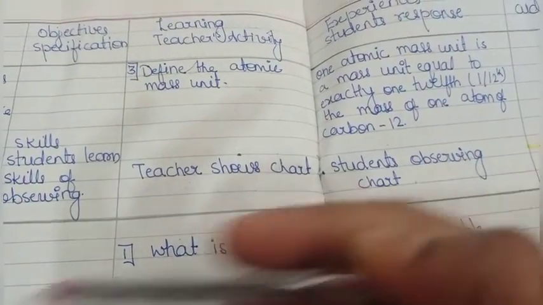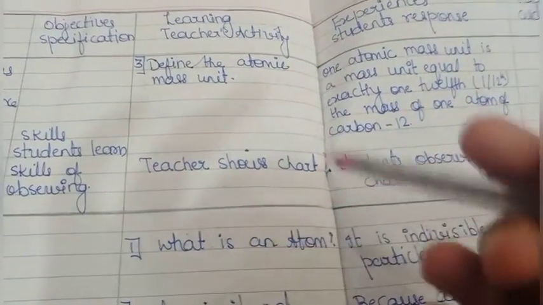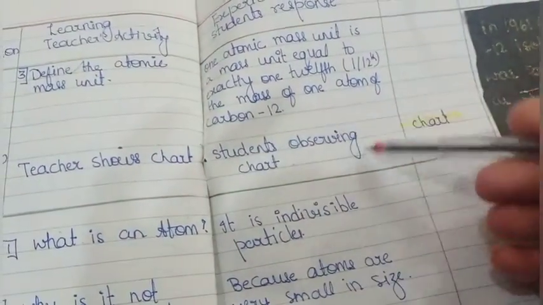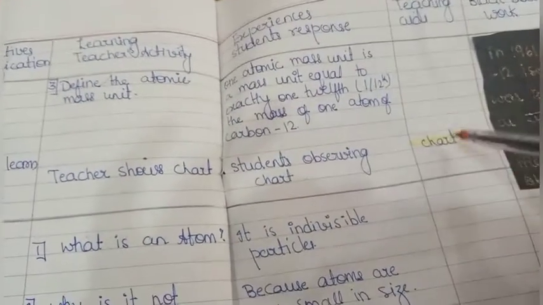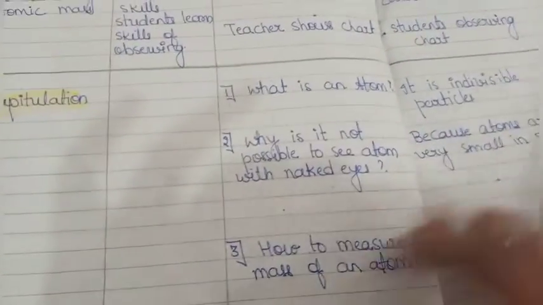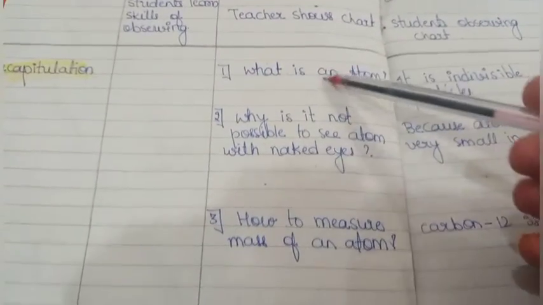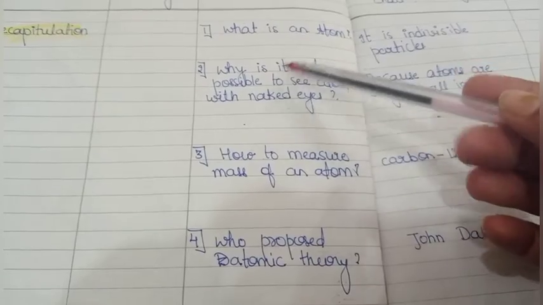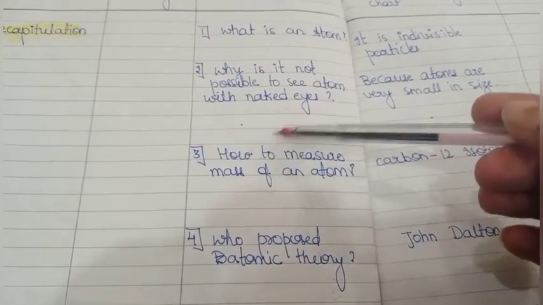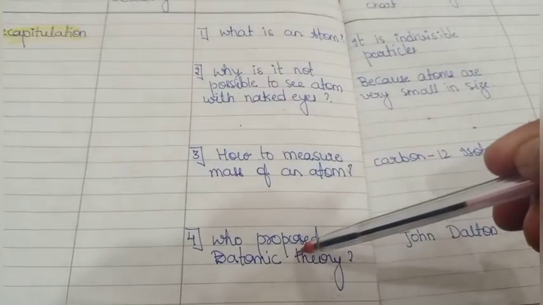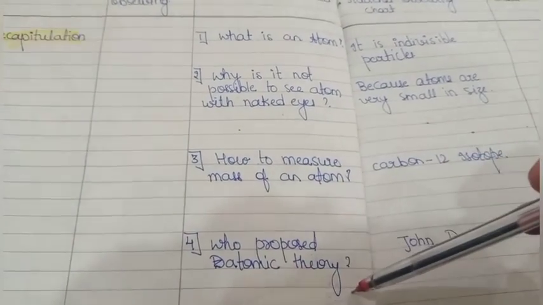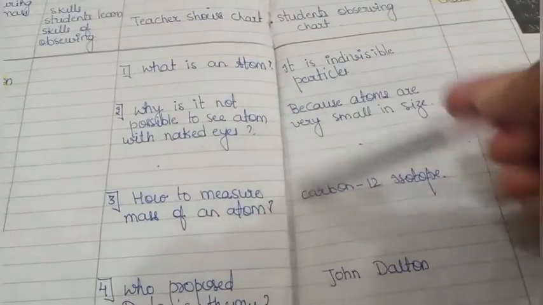The teacher also has to explain everything properly with the help of chart or model. Here students observe the chart and model, and for teaching aid we have to use the chart. Here you can see recapitulation. Here I have added 4 questions. What is atom? Why is it not possible to see atom with naked eyes? How to measure mass of an atom? Who proposed Dalton's theory? And here is the expected answer.